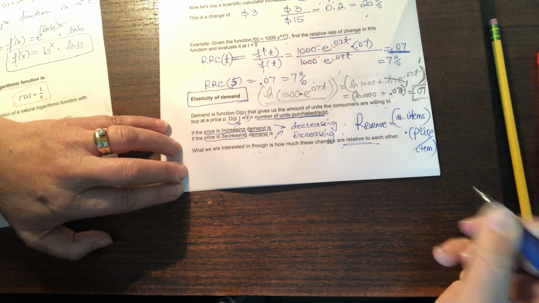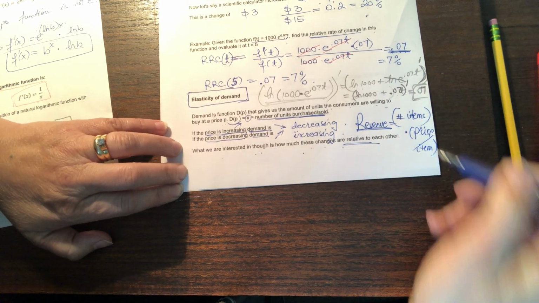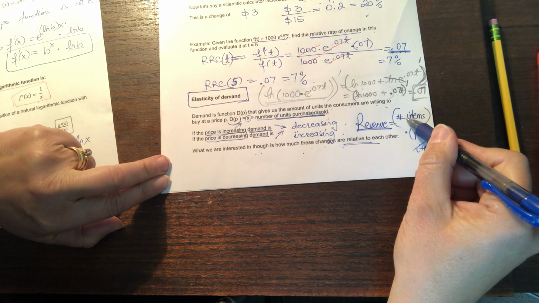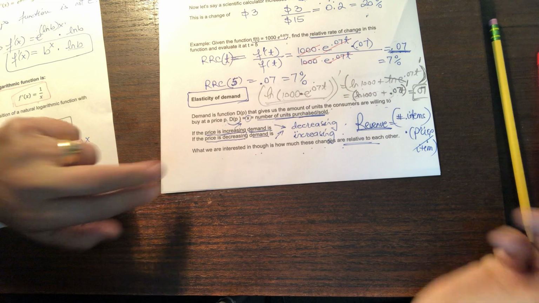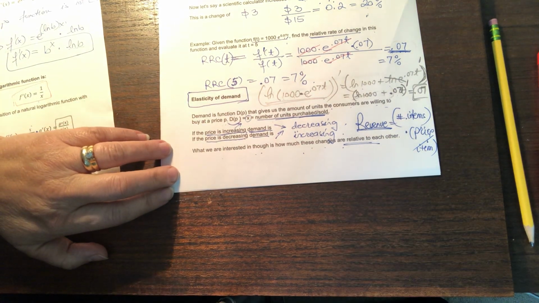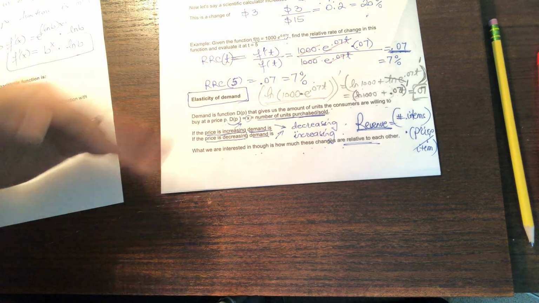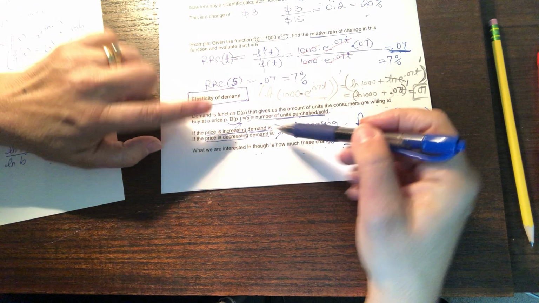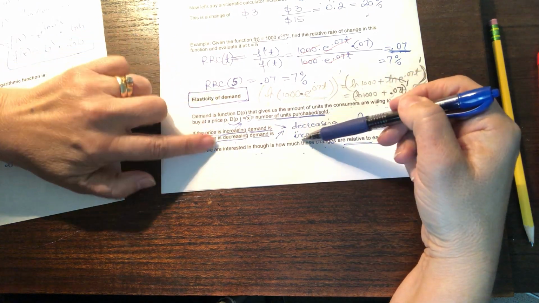So ultimately, what we want is increased revenue. So fine, we're going to charge more, people are going to buy less, but the point is, once you multiply these numbers, when are you going to make the most amount of revenue? So the question is how are these changes relative to each other, right?